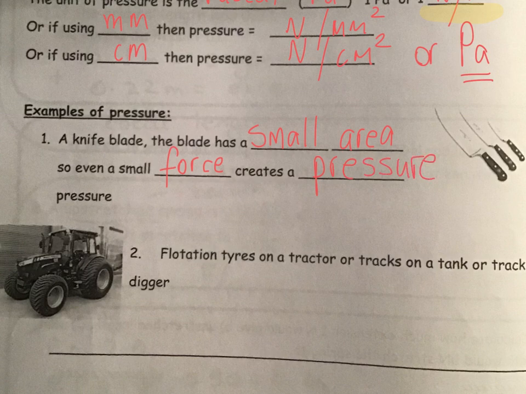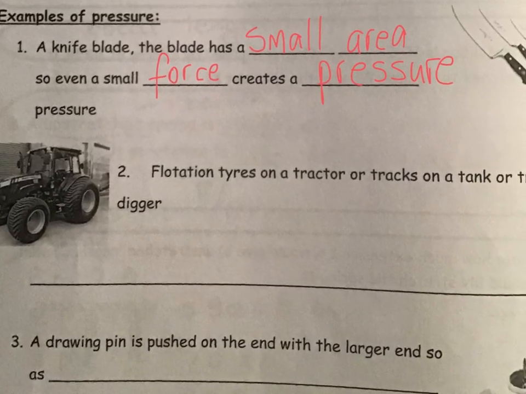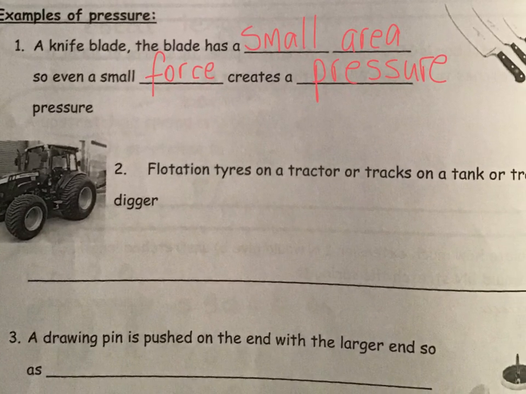Sometimes we don't want a small area to create a large pressure. We want the opposite, and we would see these mostly with tractors and rescue vehicles on mud flats and stuff like that. So flotation tires, okay, on a tractor, or tracks on a tank or a digger, they provide a large surface area.